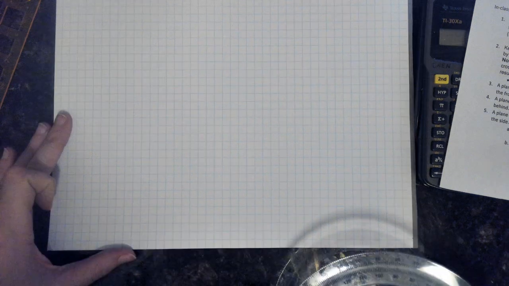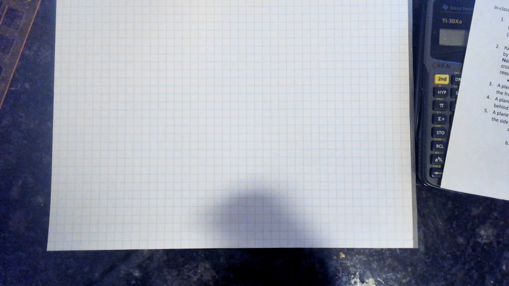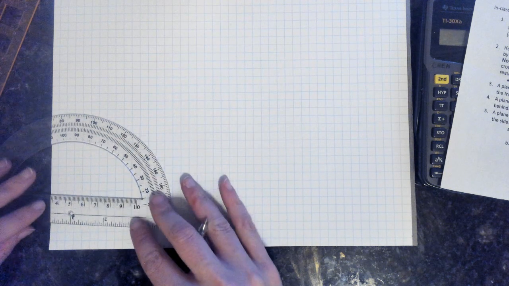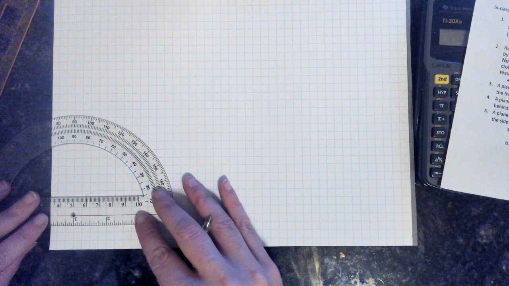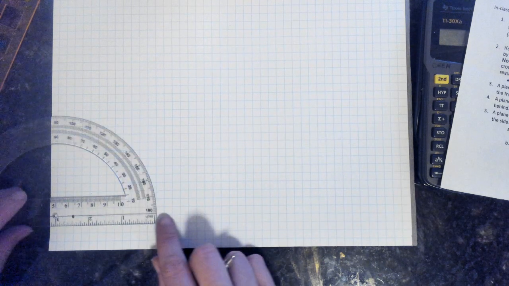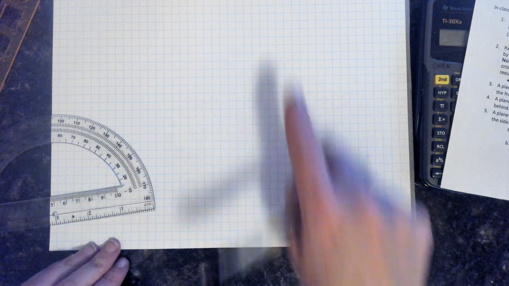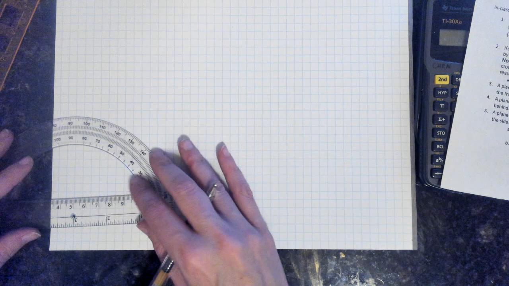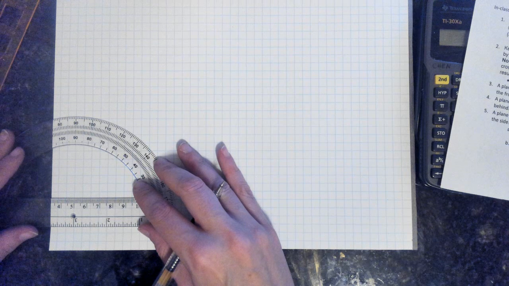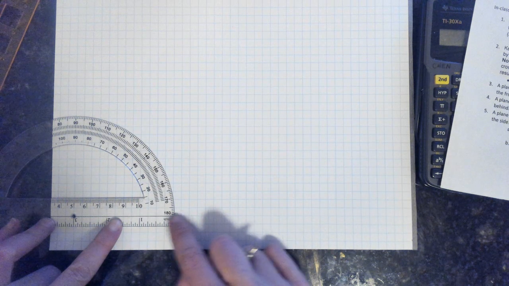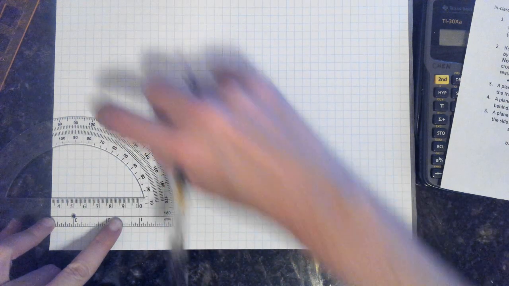So, pick a starting point. I'm going to start over here. So you take your protractor and make sure you line it up, at least with, if you've got some notebook paper, the vertical lines. And if you have the graph paper, you can line it up with both the horizontal lines and the vertical lines.